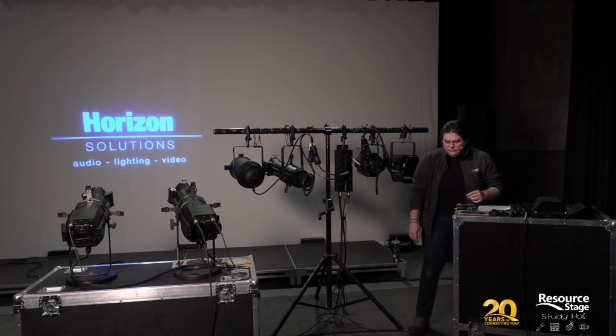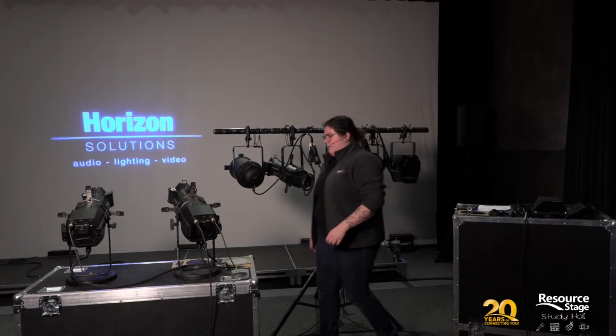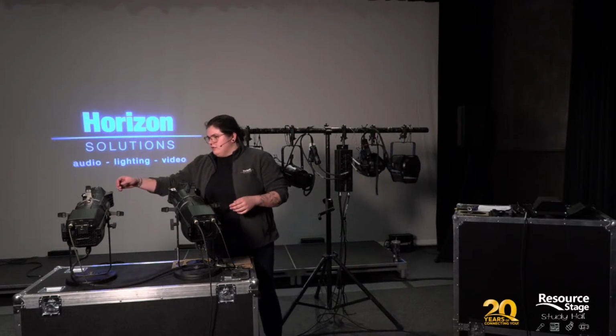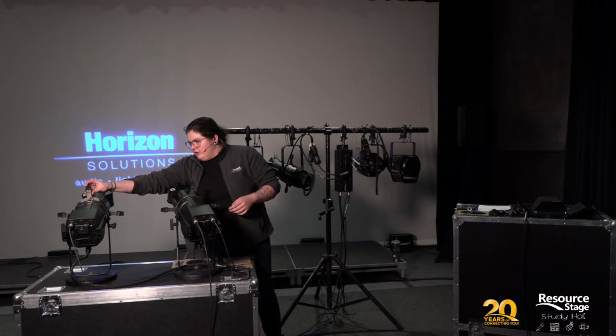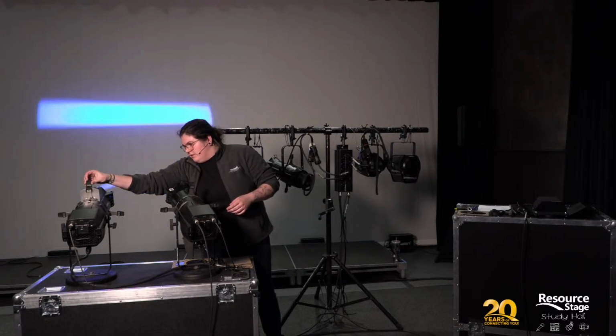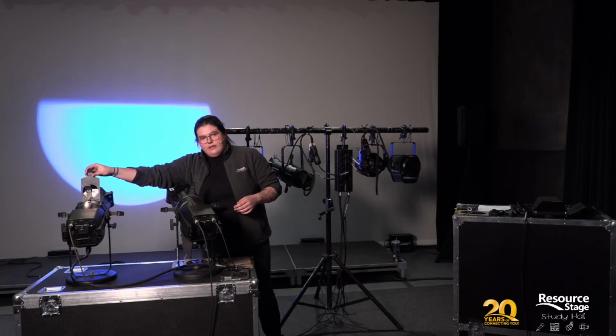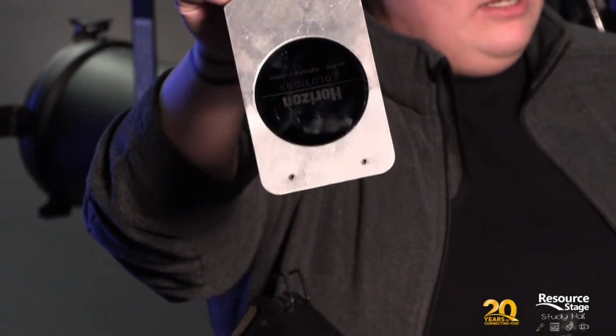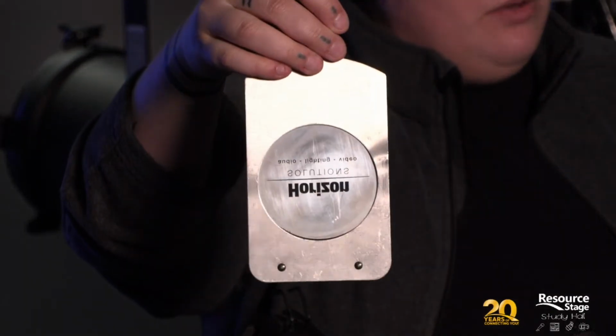That could be great for your school. Maybe you want your school's logo, or your band has a logo, or your mascot, that kind of thing. And something to note with gobos when they have text is they actually go upside down. So, oops, there's the camera. You'll see this is actually in this holder upside down.